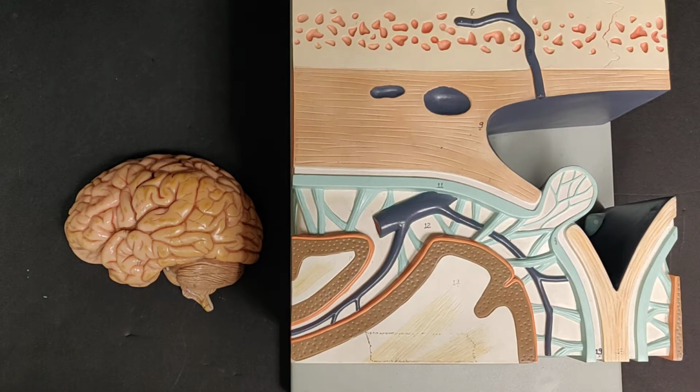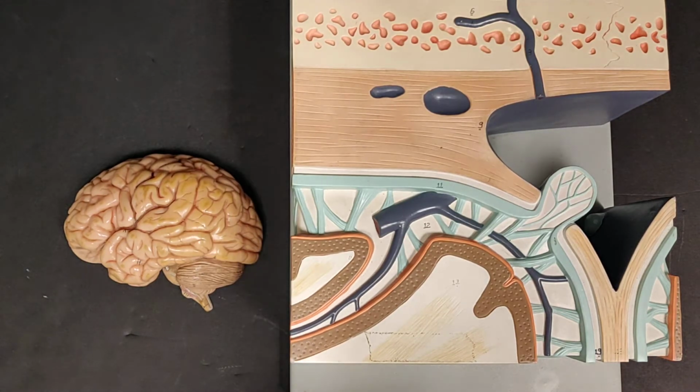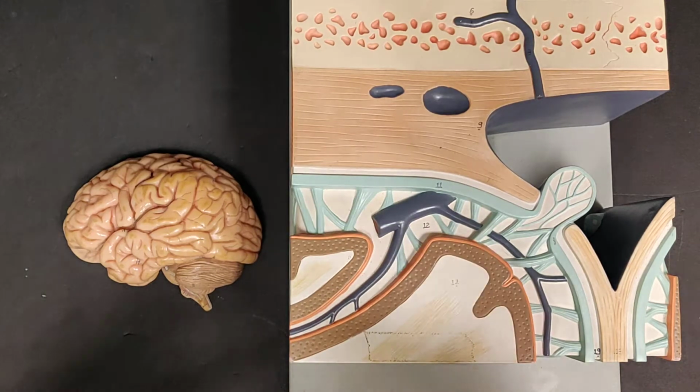Today we're going to be looking at some structures associated with the nervous system, or the brain rather, such as the meninges, the sinuses, and so on. So, first of all, to get us oriented, let's take a look at what we have here.